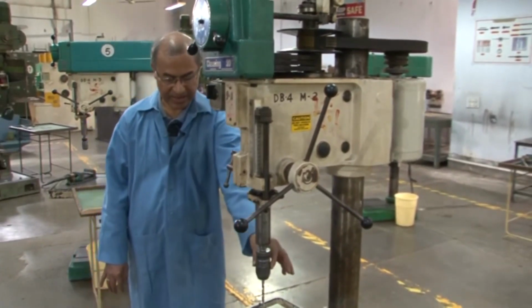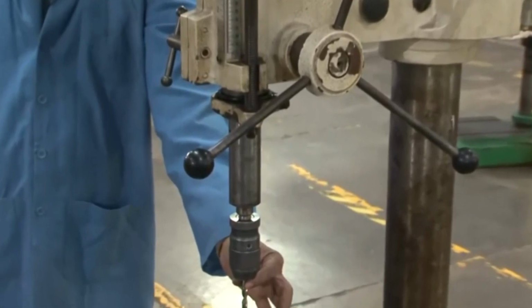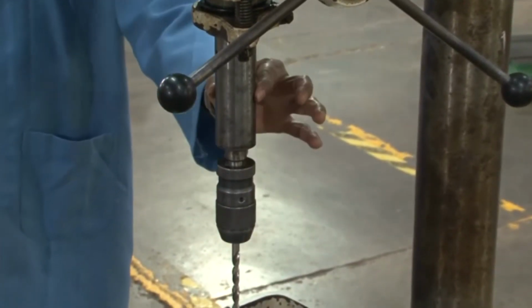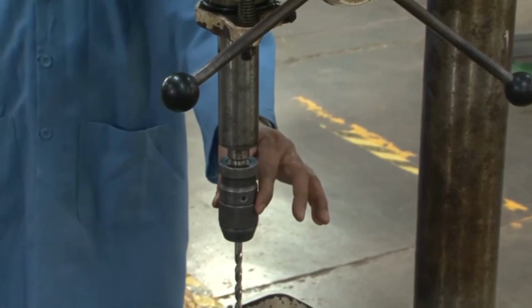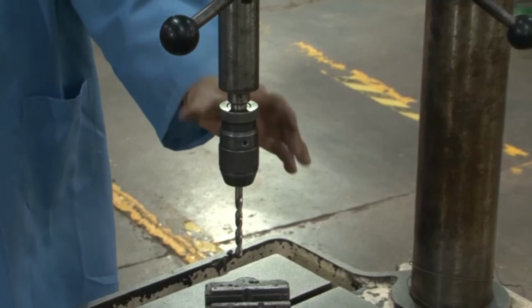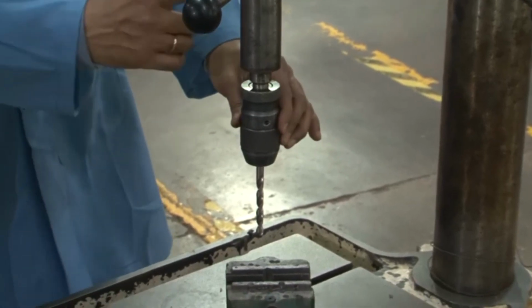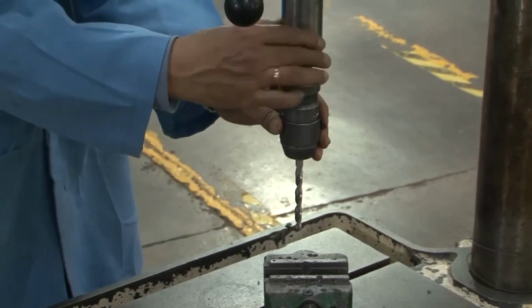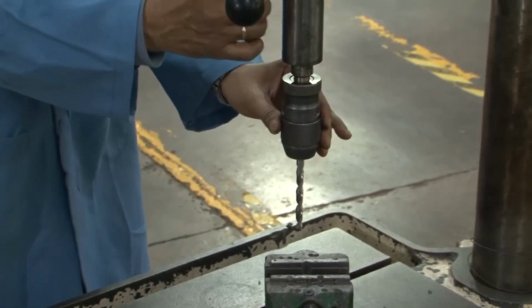So, here you can see that this is a small drill, which is a cylindrical shank drill, which is mounted with the help of the chuck, and this is the collet chuck. Here, you can see that there is a hole, and through the hole you can see the tang.